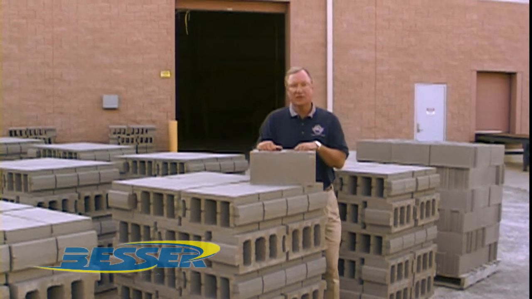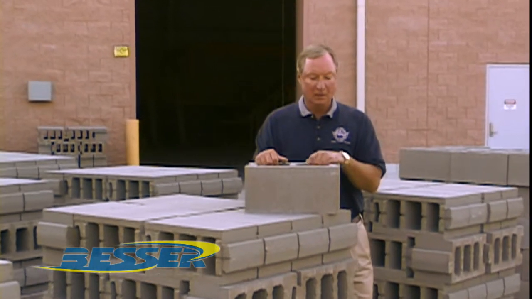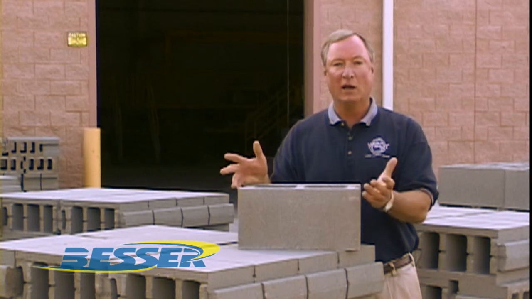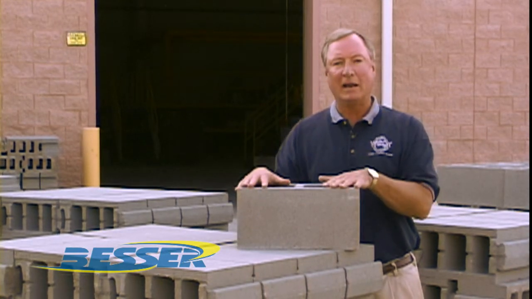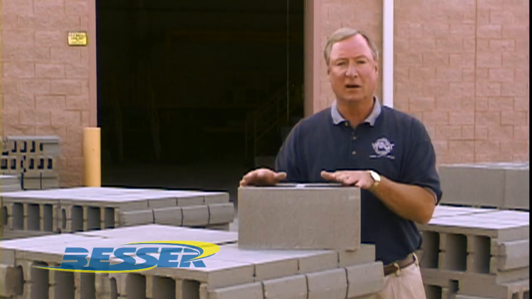Well, you've just had a tour of the World Center for Concrete and its block making facility. We started out with sand, stone, cement, and water. And now we've got a product that'll pass all the specifications and standards in our industry.